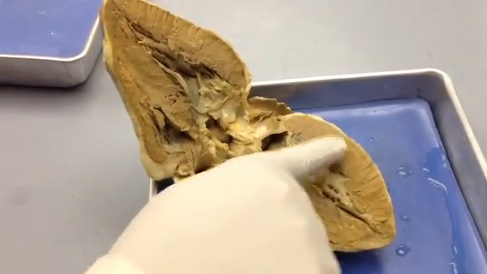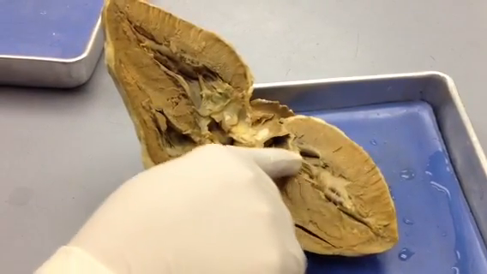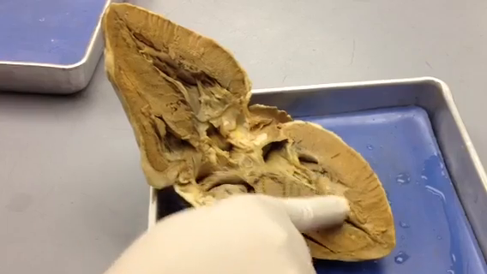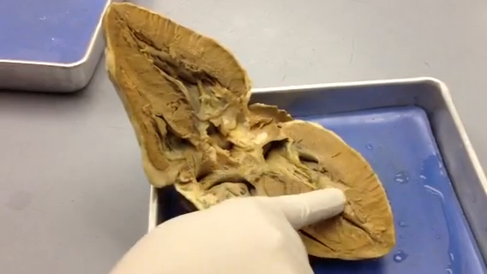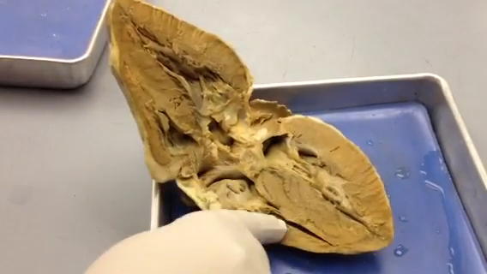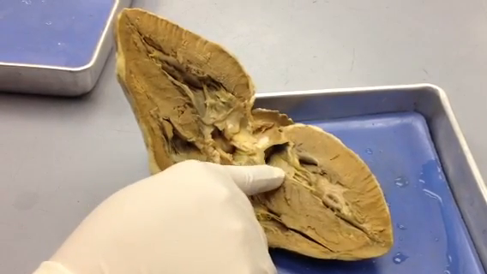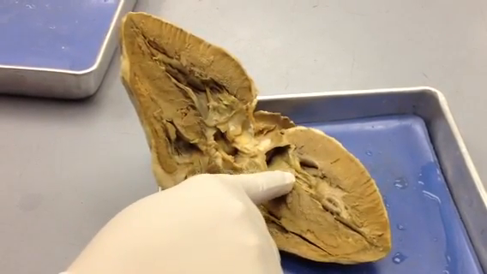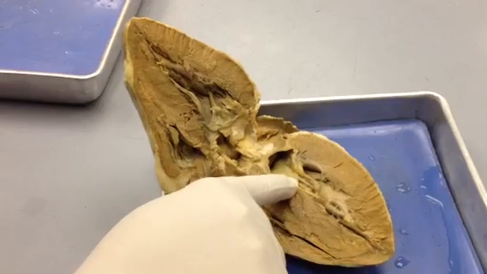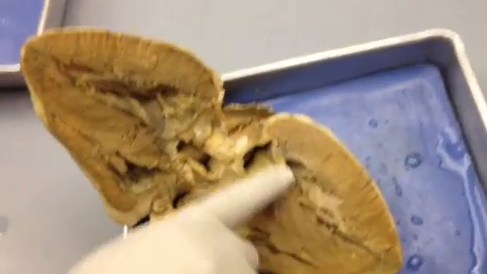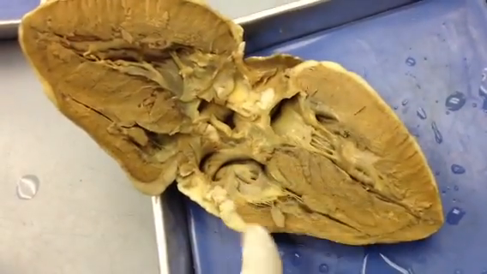Then once you look inside the ventricles, you have the chordae tendineae attached to the papillary muscles. And these hold down your valves, your AV valves, your atrioventricular valves. Your atrioventricular valve on the left ventricle is going to be your mitral valve or your bicuspid valve. And these chordae tendineae will hold them down so they don't flap back upwards.